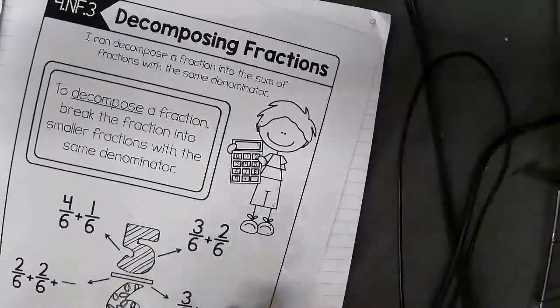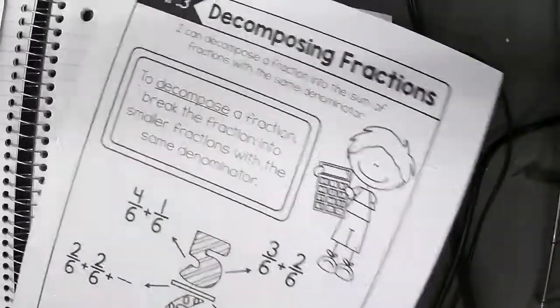All right, welcome back. So the first thing you need to do is take your 2 sheets of paper and cut them out. So go ahead and pause the video while you cut them out, and then come back. All right, I just cut mine out. You should have yours cut out.